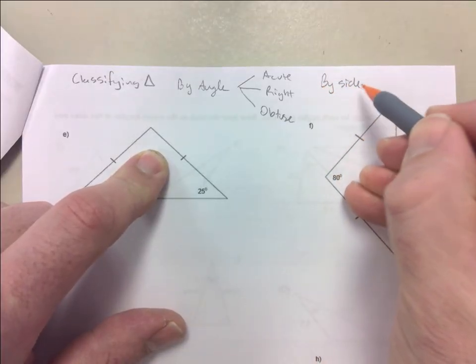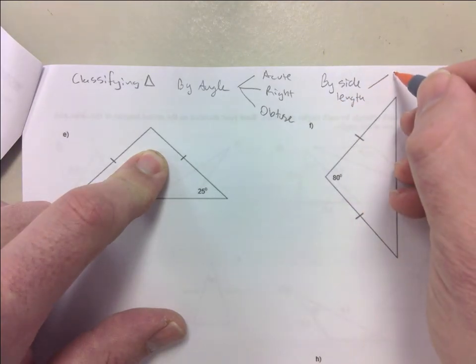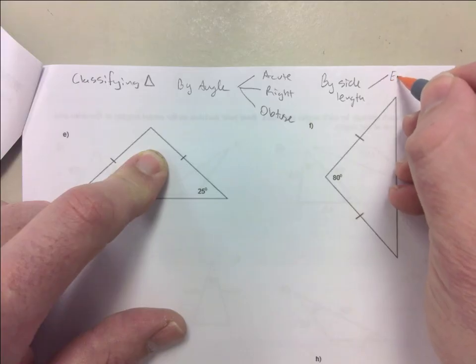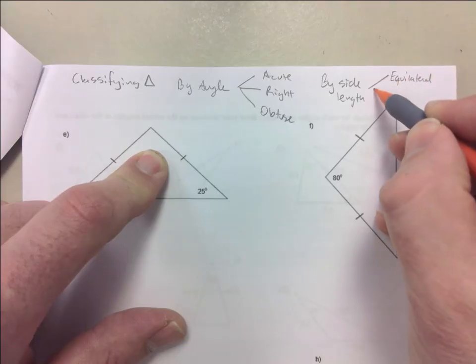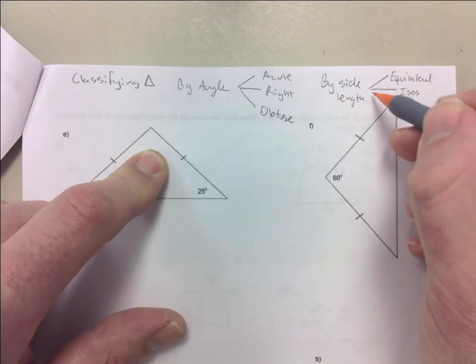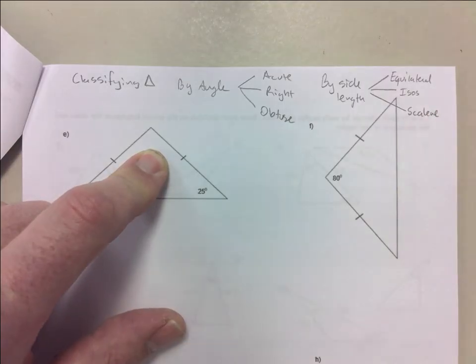By side length, you've got... what did I start with? Equilateral, it doesn't even matter. Equilateral, isosceles, and scalene. This is page 8.